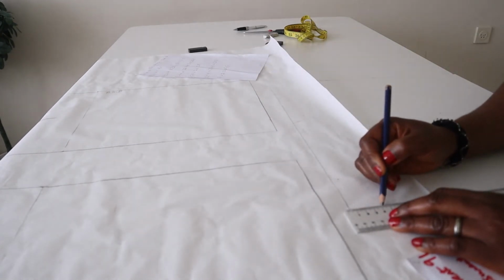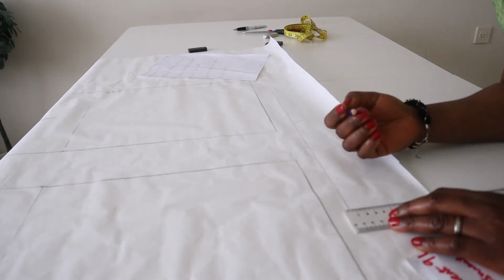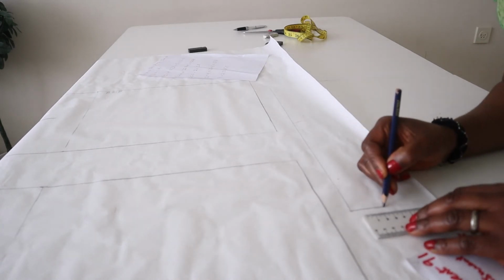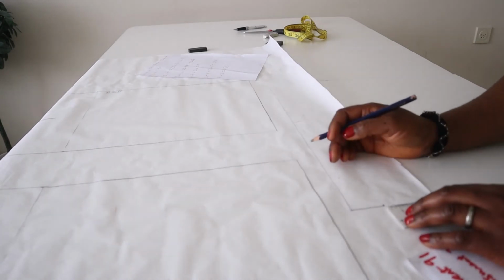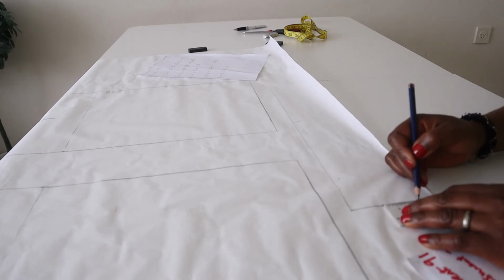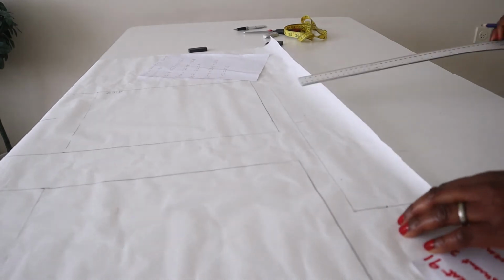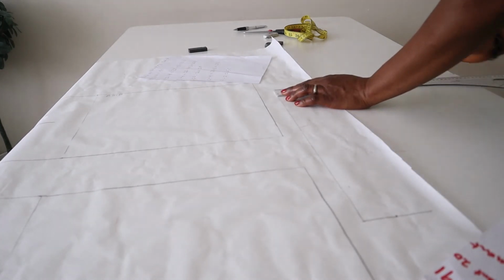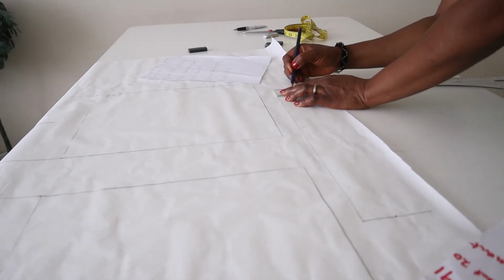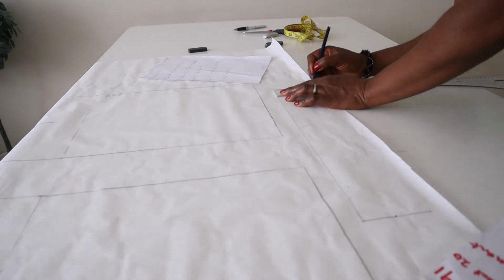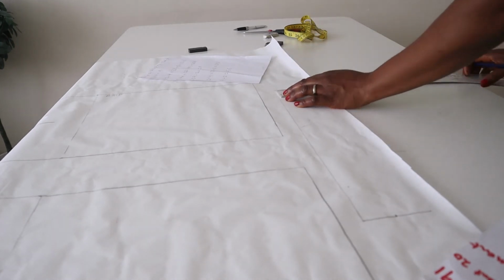The waistband always has a fold, so we'll make a point here for the fold, then draw another 4 centimeters. Then we'll draw the same here, 4 centimeters.